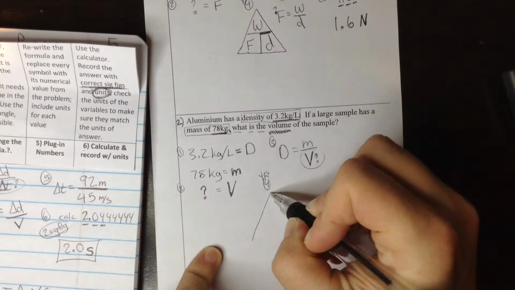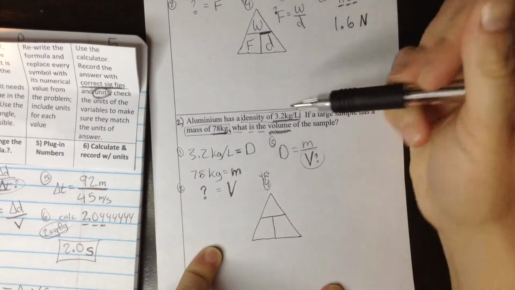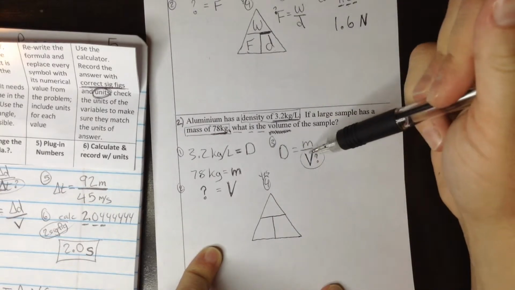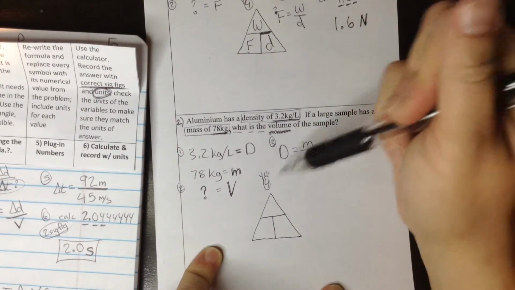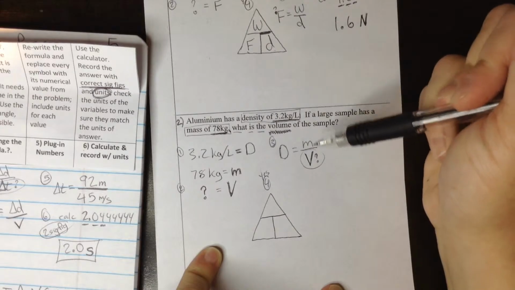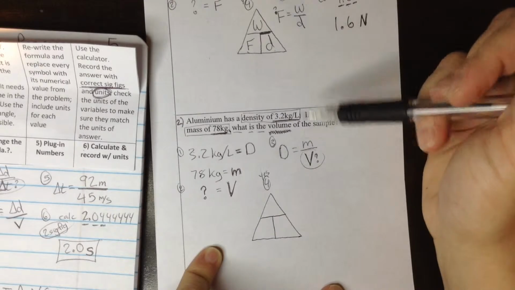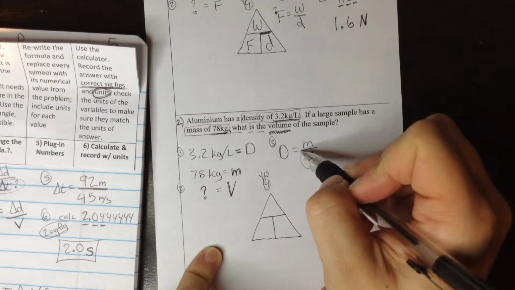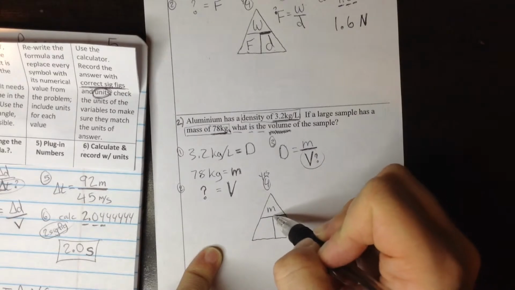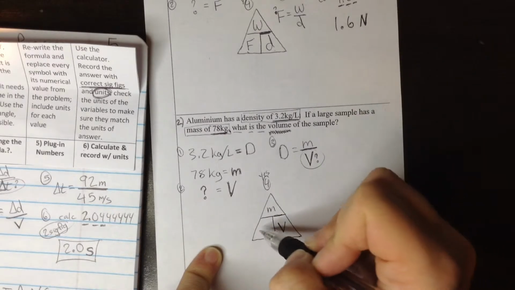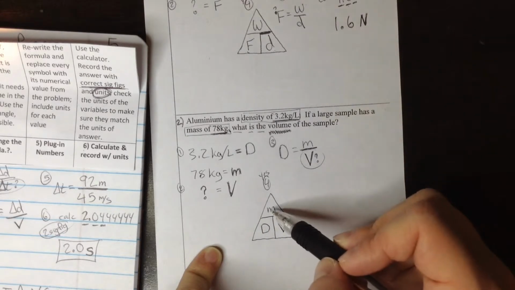So, magic triangle. Looking at the formula, I need to put the formula into the triangle. We need to know which variable goes into which space in the triangle. Okay, so M and V. We're looking at those two. M over V. So in the triangle, if in the formula M is over V, in the triangle M needs to be over V. And that leaves D in the empty box. Okay? So M, D, and V.